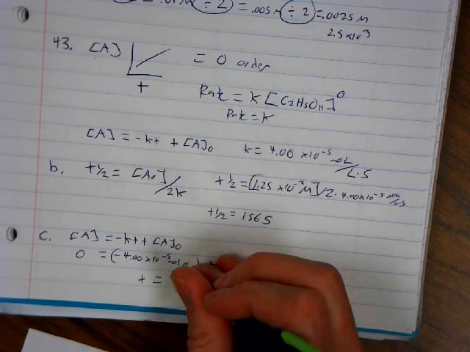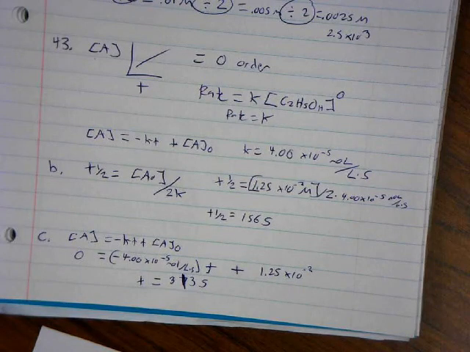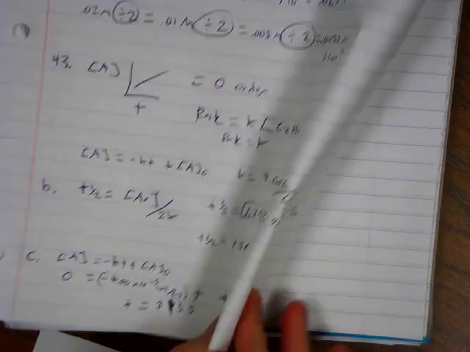What did the book get? 313. I can't read my own writing, it kind of looks like a 7. Yeah, I got 313 seconds. Oh, it's for all. Okay, that makes sense. All right.